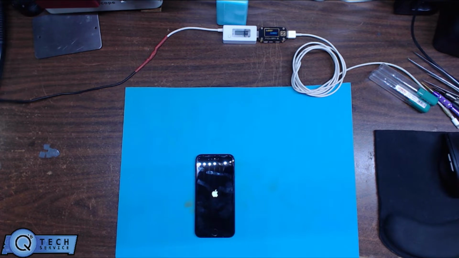Usually sometimes it'll boot loop at least 2 to 3 times before turning on. Sometimes that's another sign. So we're just going to let this boot. I'm going to show you in real time, not fast forwarding the video, just so you know how long it takes.